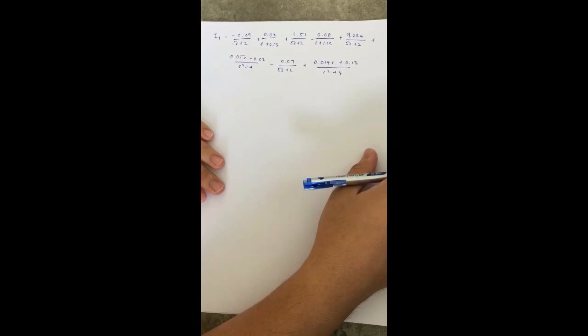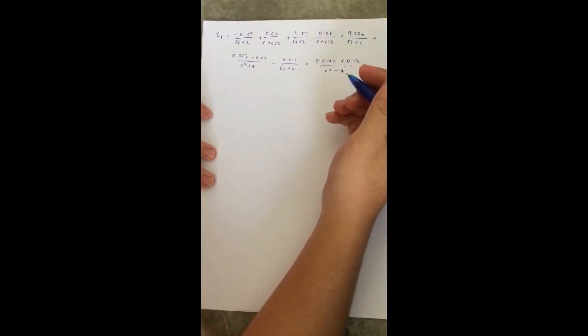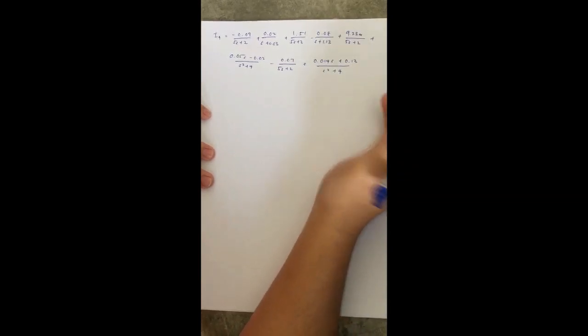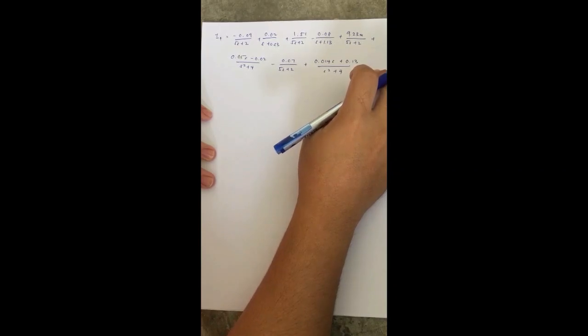For the final value of I4, insert all the values that we have calculated before. And then this is the final answer for I4.